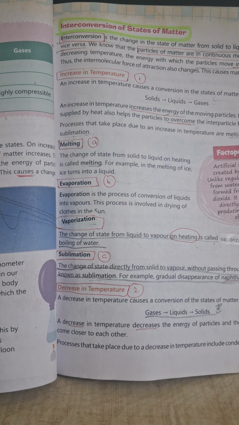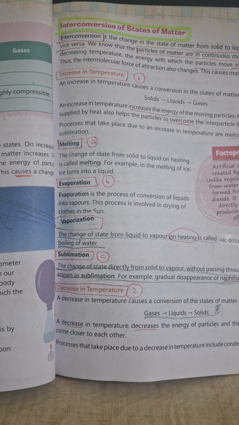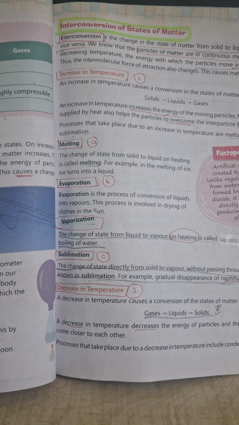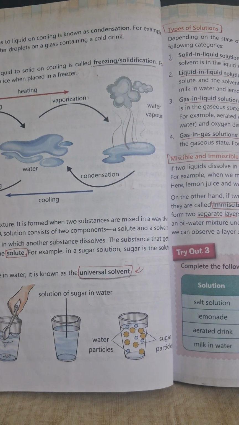Then what happens if we decrease the temperature? See, this is a cycle from solid to liquid to gas. Now we are going in reverse. Now there is a gas. As the temperature decreases, the energy decreases and the force of attraction becomes greater, so particles will start coming together. Right. So here we see two processes called condensation and freezing. Gas to liquid is called condensation.